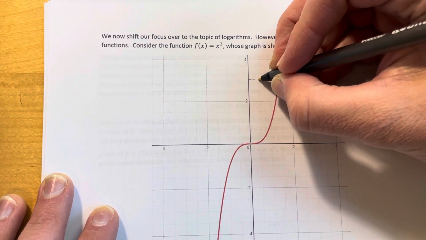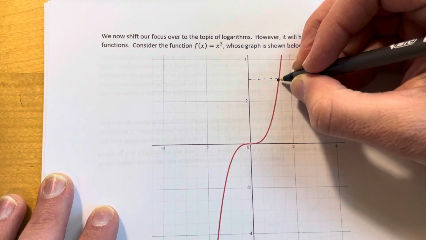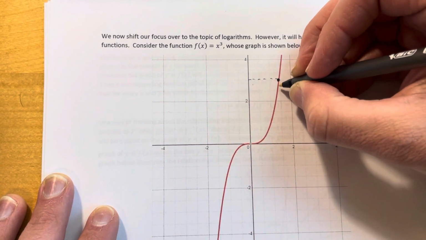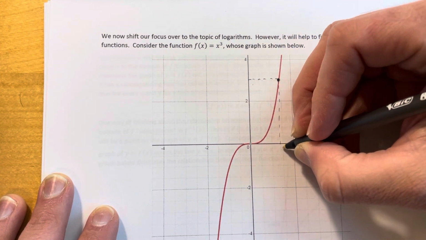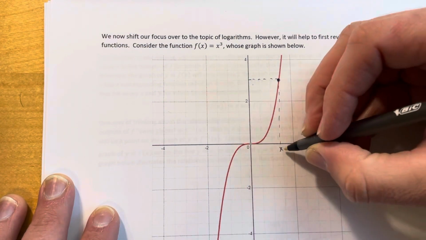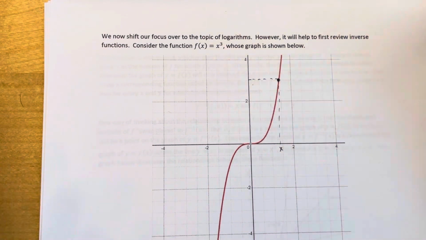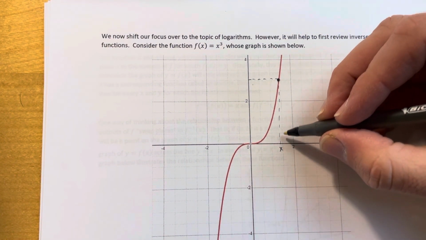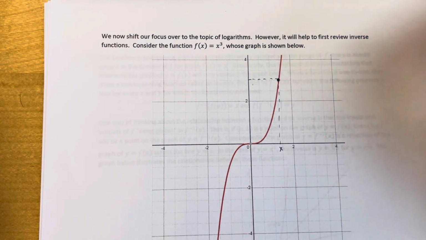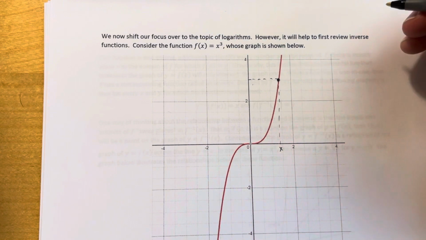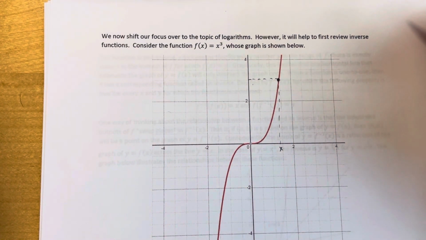So if I were to find that y value, 3, and figure out what value of x I plugged in to get that, there's only one value of x that does that, whatever this number is here. It's the cube root of 3 technically, but I don't know what that is as a decimal off the top of my head. So only one value of x can be plugged in to get me to that specific y value, and that's true of all of the outputs of our function. So that's what makes this thing 1-to-1.